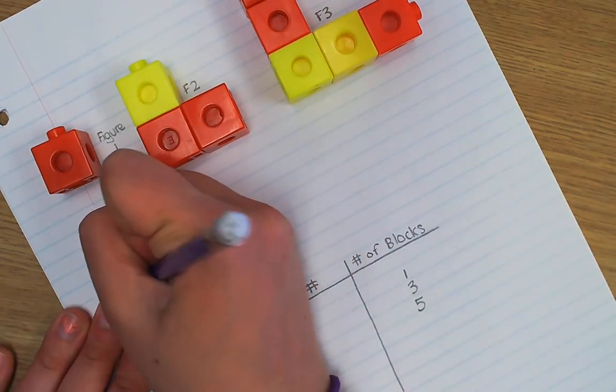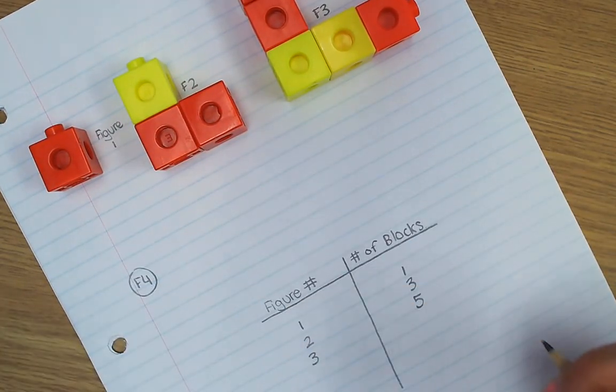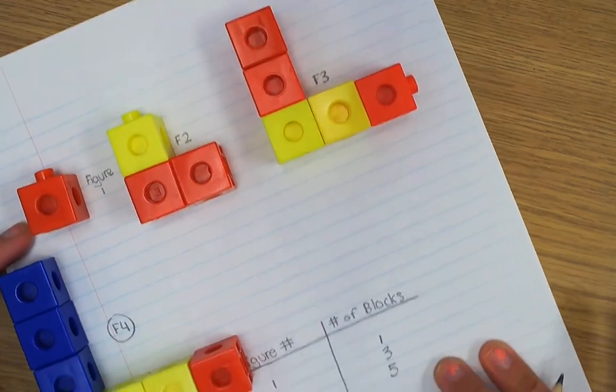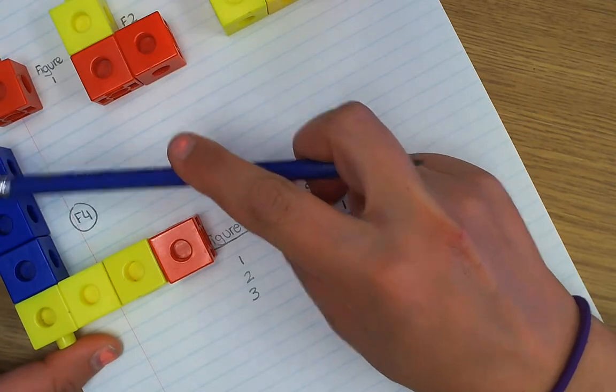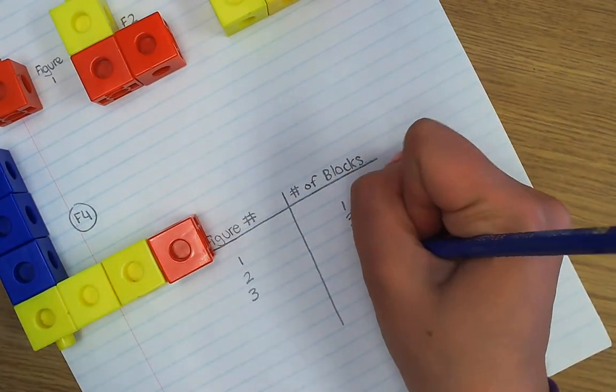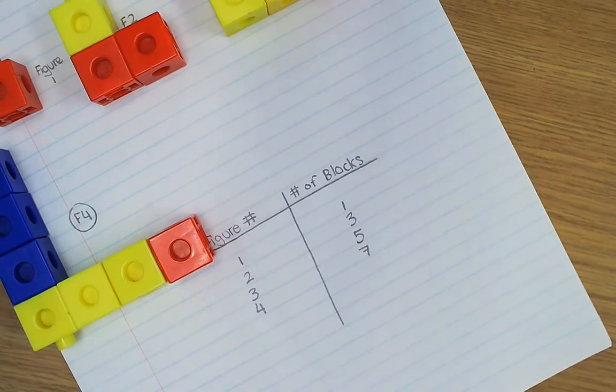Finally, I'm going to look at my last figure, figure number 4, and again, colors don't matter. We'll see that again, the pattern has gotten bigger. So now I have 1, 2, 3, 4, 5, 6, 7 blocks in my figure number 4.